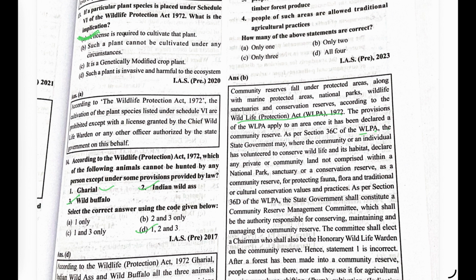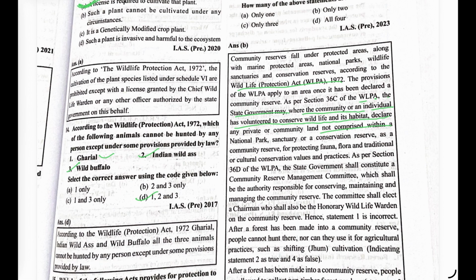The state government may, when a community or individual has voluntarily come forward to conserve wildlife and its habitat, declare any community land not comprised within a national park, sanctuary, or conservation reserve as a community reserve. The state government shall constitute a community reserve committee.